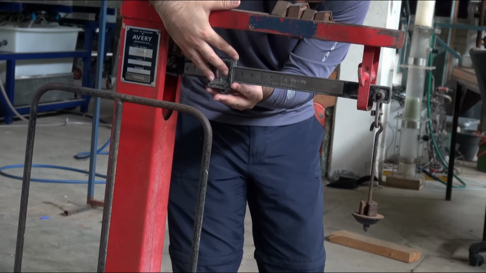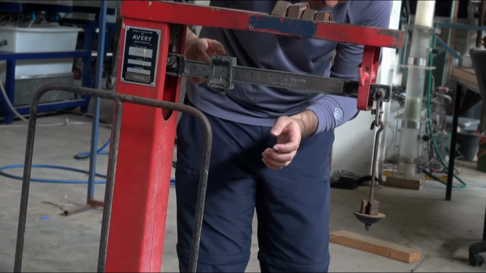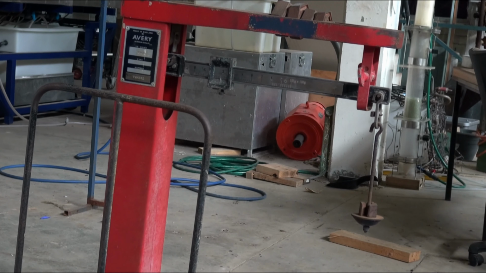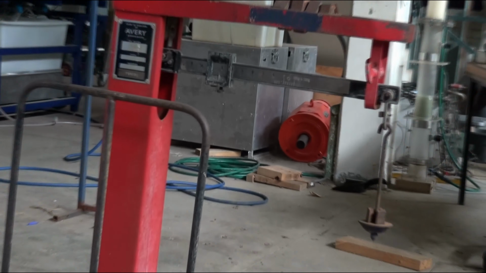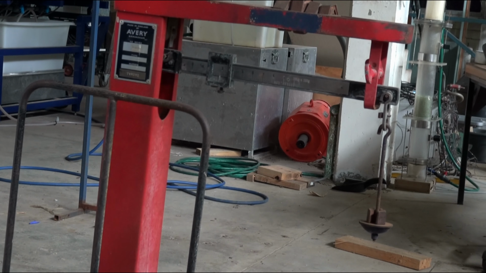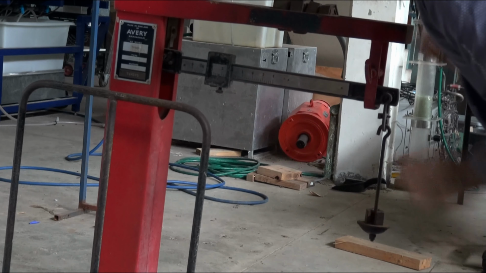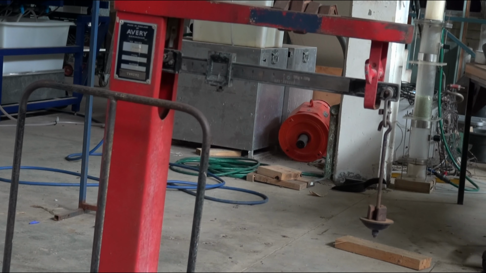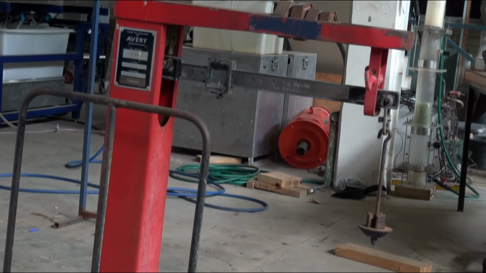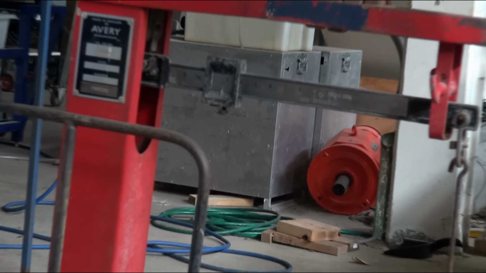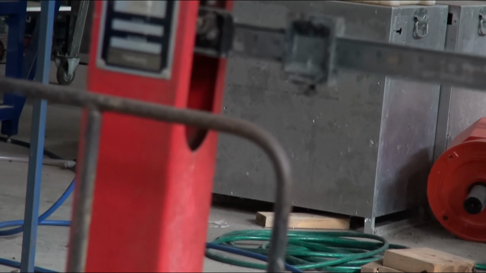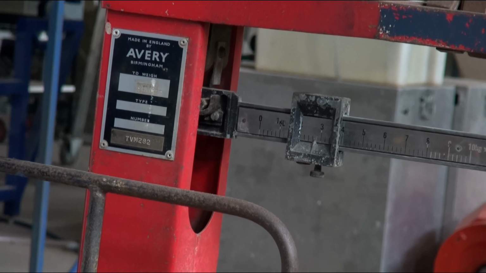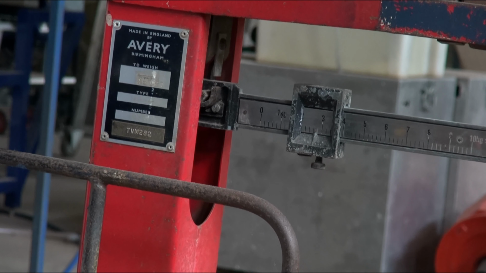As you can see, we have a balance here. So the 10 kilogram stone plus this weight, which is going to be 12.8 kilograms, is going to be the empty bucket weight.